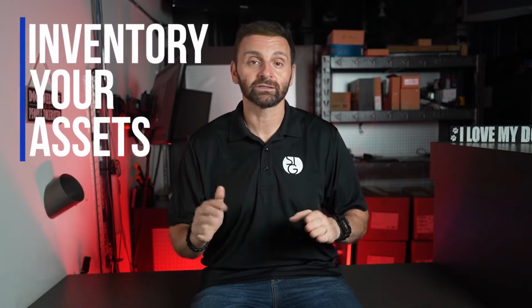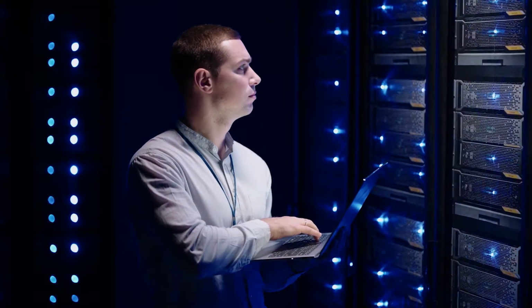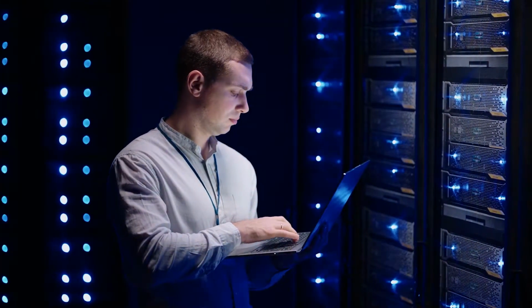Number one, you're going to want to inventory your assets. Seems pretty straightforward, right? You want to know what you have. If you don't take inventory of your assets, how can you possibly protect them? Right? Taking an inventory of all your business's technology is an important first step.